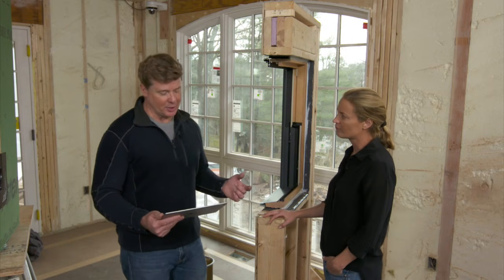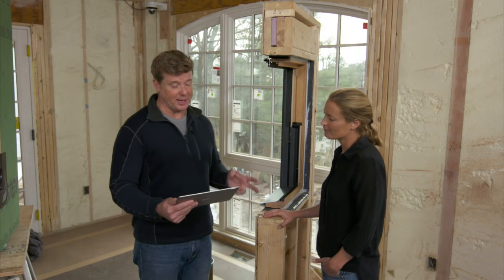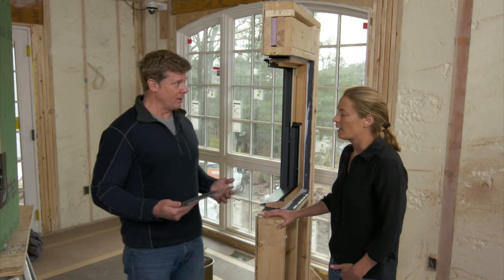Gotcha. Another question from Colleen on Facebook says, is the fluid flashing a lot more expensive than the tape? What do you think about that? Depends on where you are, depends on what you're buying. I think it tends to be more expensive. You have to price it out in whatever market you're in.